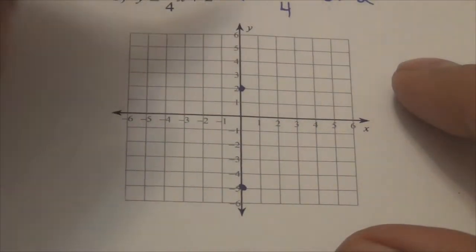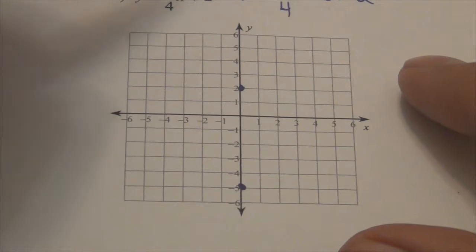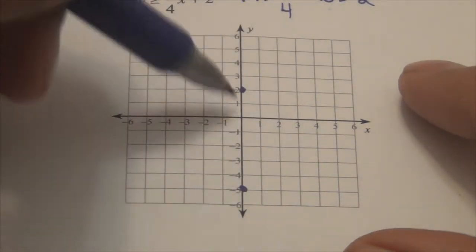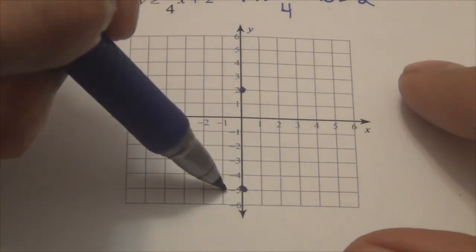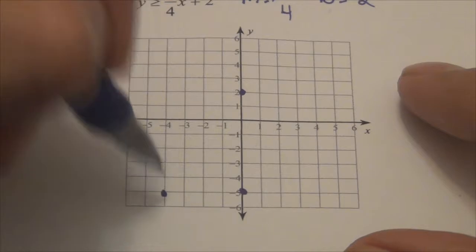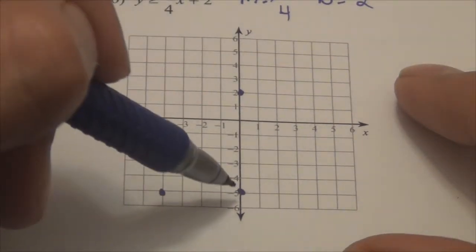I should have never labeled this. Anyway, this is not the point, guys. I'm sorry. Forget about this. This does not exist.